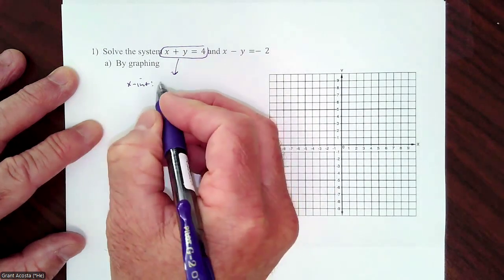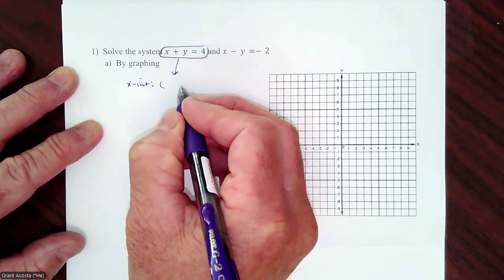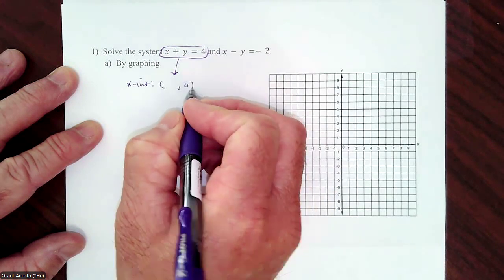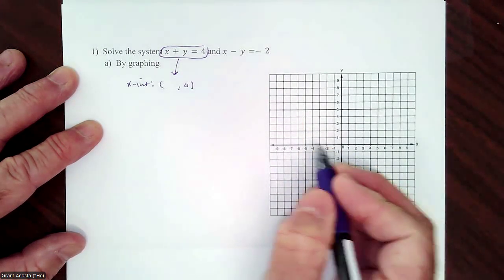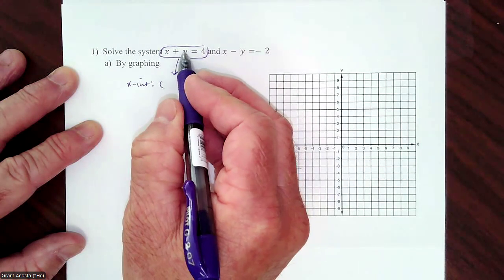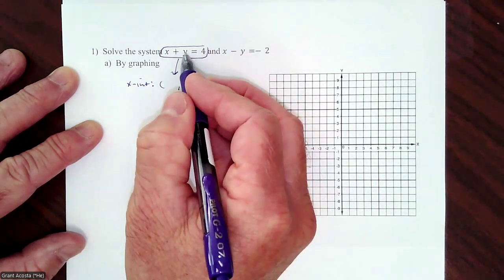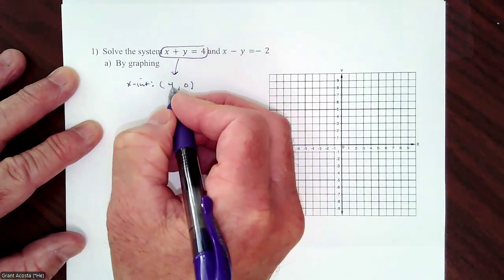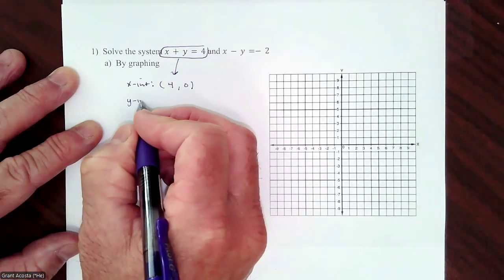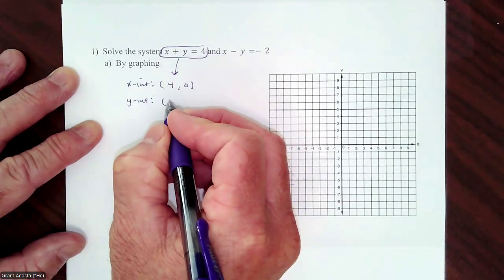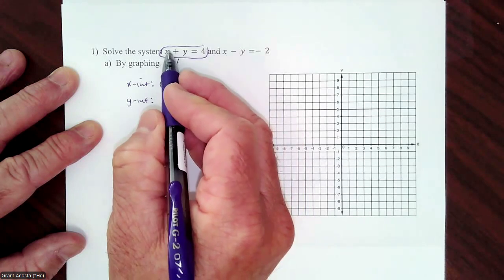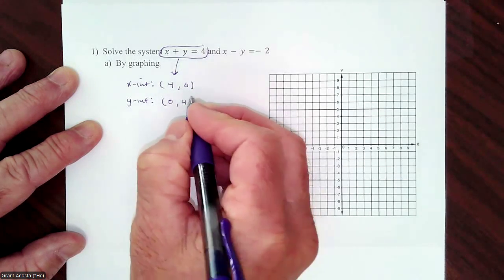To find my x-intercept, I'm just going to set y equal to 0, because when the graph crosses the x-axis, y will be 0. That's easy to do. If y is 0, then x is going to be 4. Then I can find my y-intercept by setting x equal to 0, and when x is 0, y is also 4.